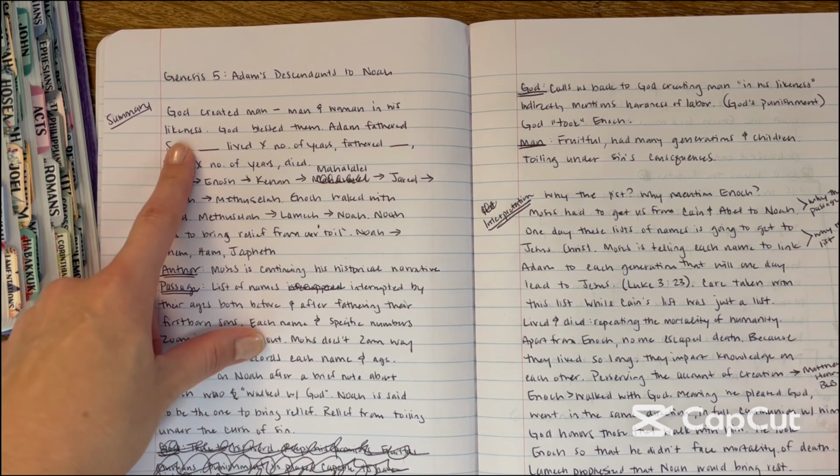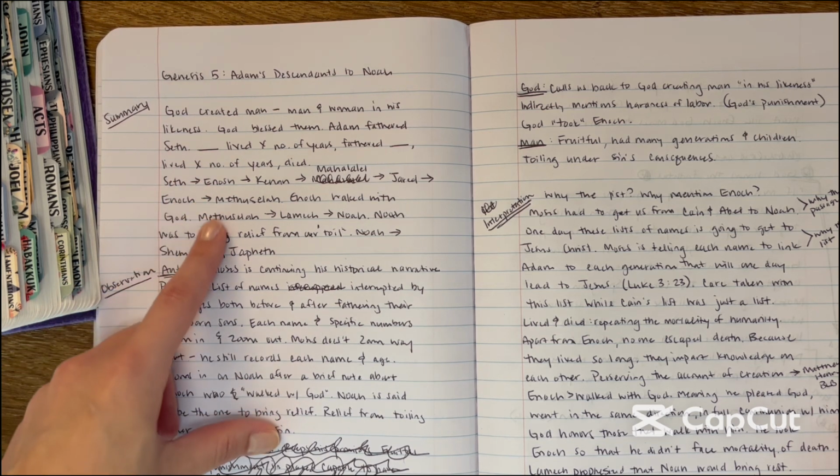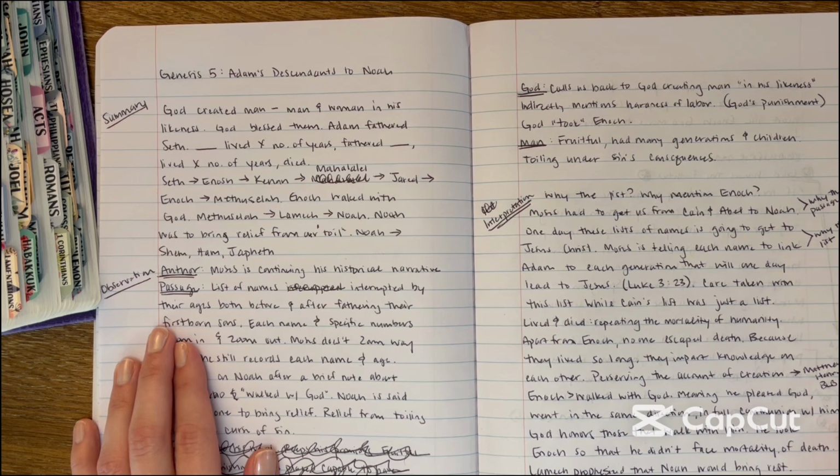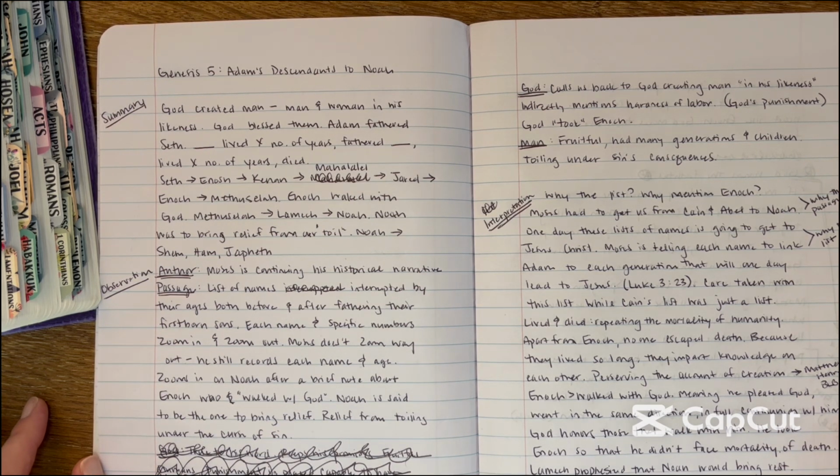God created man and woman in his likeness. God blessed them. Adam fathered Seth, and then the name of each patriarch from Seth all the way down to Enoch, who walked with God. And then Lamech, who fathered Noah. Noah was to bring relief from the toil, and then the names of his 3 sons.